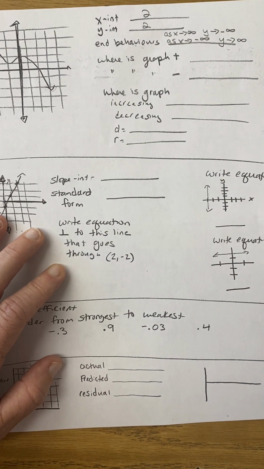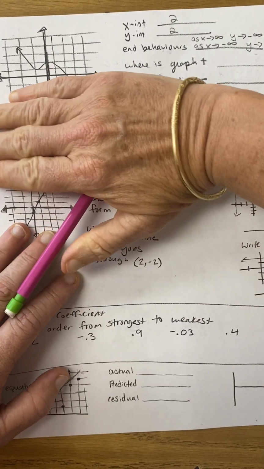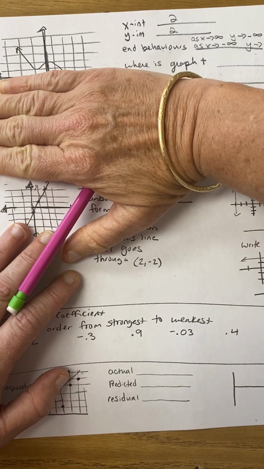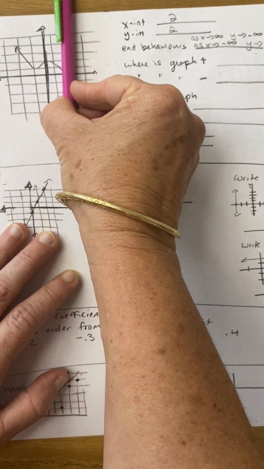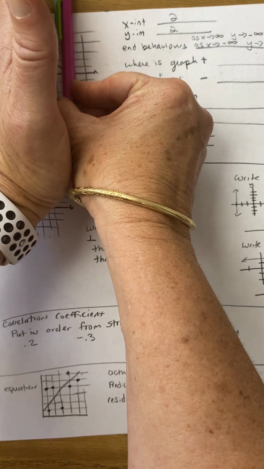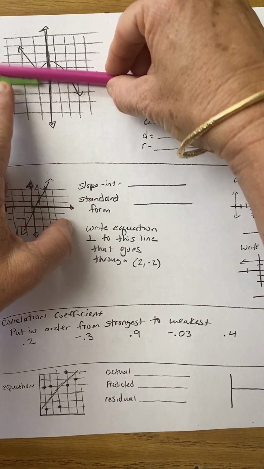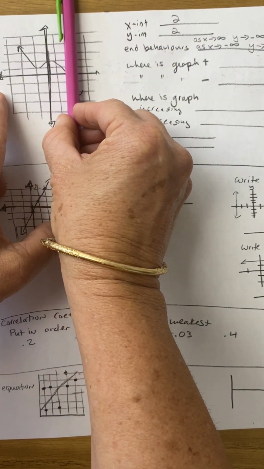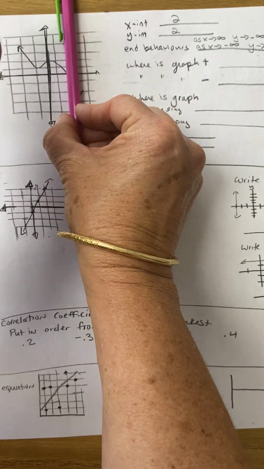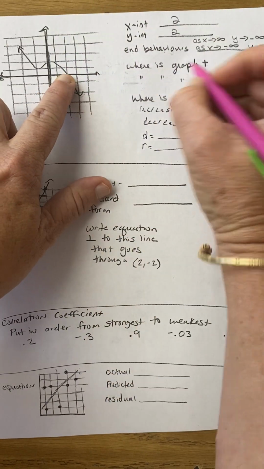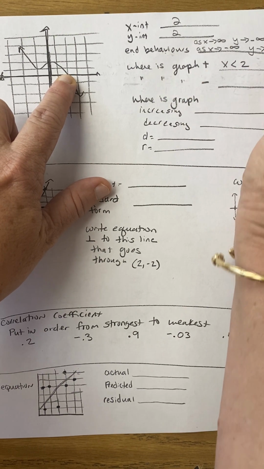Okay, where is the graph positive? The graph is positive wherever it's above the x. So where is it above the x? This entire section over here, I'm looking at the domain. A lot of people say, oh, it's above 0, but that would always be the case. So I have to look at the domain this way. It's above the x until it gets to this pencil right here. So it is positive when x is less than 2.